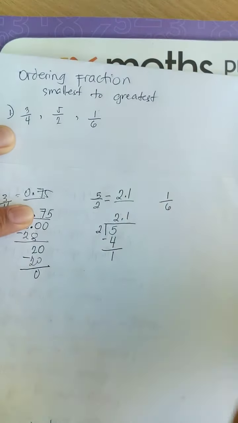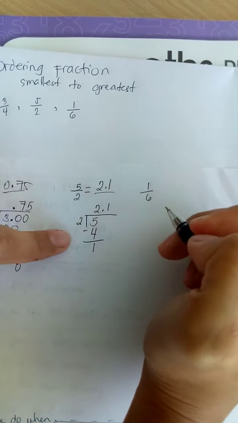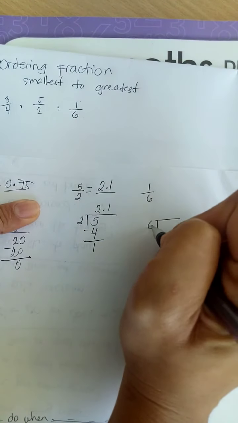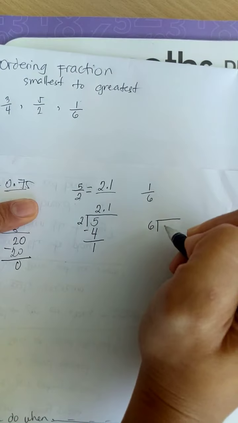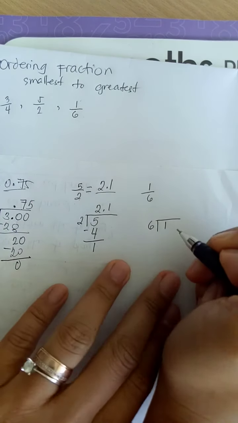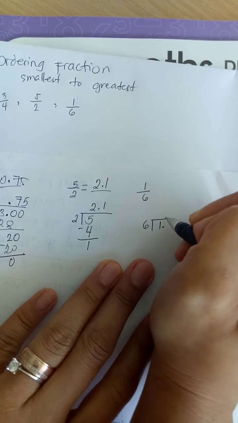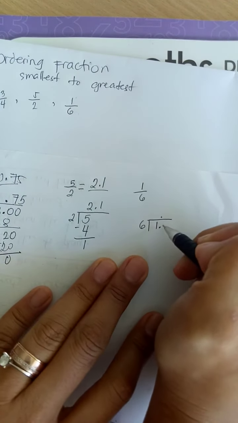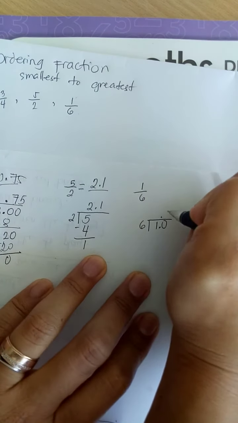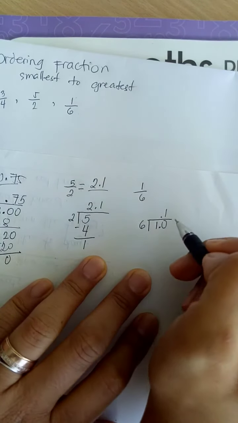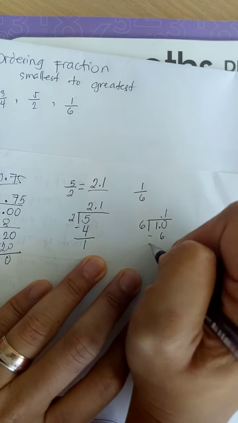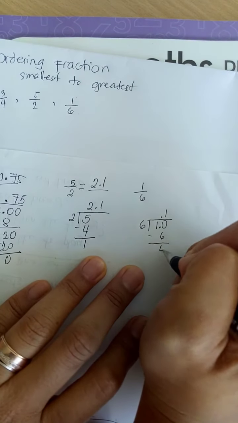So 1/6. Again, we convert it to its decimal value using division. 6 will be outside, our divisor. 1 will be inside as our dividend. Now this time the number inside is smaller, so we use a decimal point. We put a point here, and we put a point on top. Now we add 0 here. We have 10. How many 6s can fit inside 10? It's only 1, so I'm going to write 1 there. So 1 times 6 equals 6.